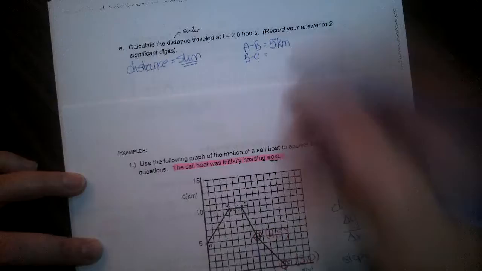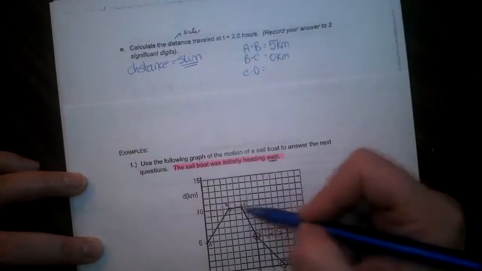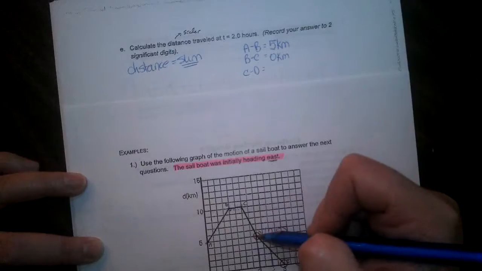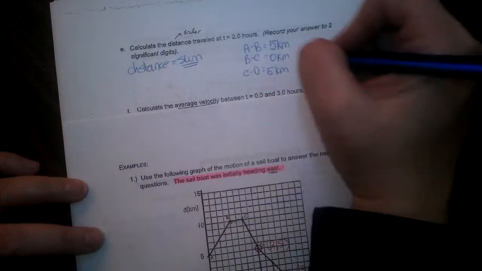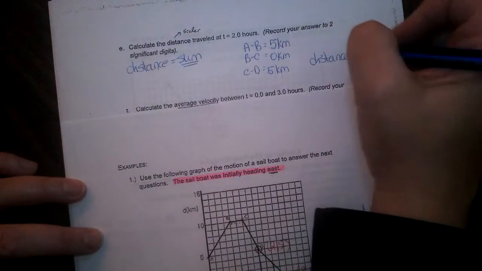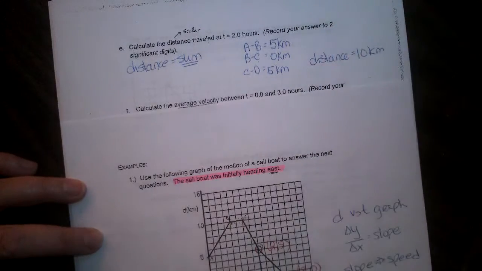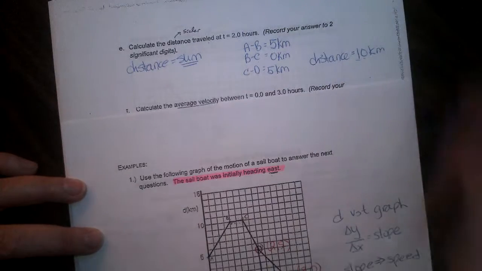From B to C, how much distance was covered? None. And then from C to D, from here to here at 2 hours, how much distance was covered? 5 kilometers. And so the distance covered is 10 kilometers. Distance is the sum, right? Okay, and it says to 2 significant digits, 1, 2. So my answer is good.